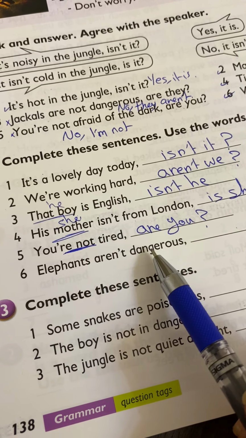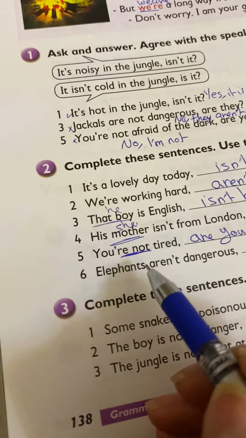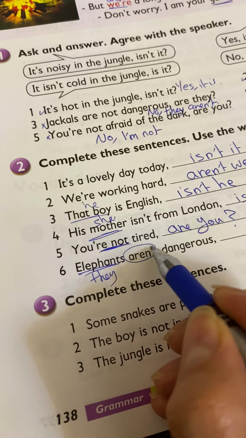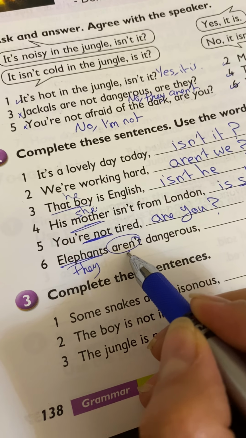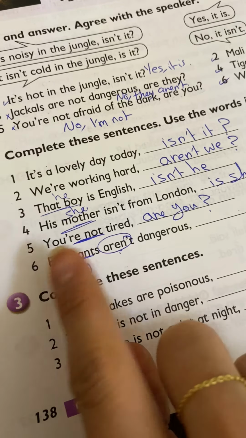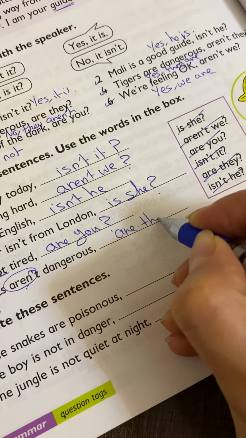Elephants aren't dangerous. We can change elephants to they. Aren't is negative. What is the positive of aren't? It is are. Are they?